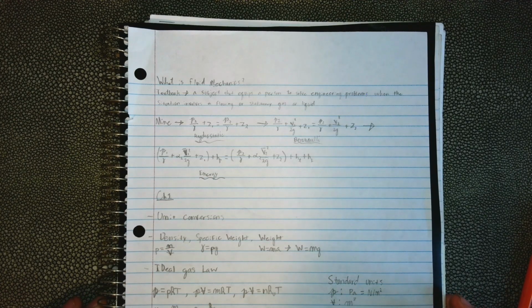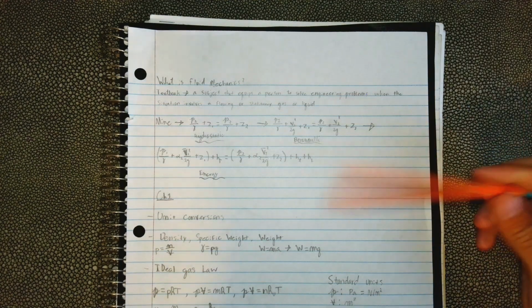What is fluid mechanics? The textbook says a subject that equips a person to solve engineering problems when the situation involves a flowing or stationary gas or liquid, which is also known as fluids. I don't think that's very helpful. It's pretty broad. My definition is these equations right here.